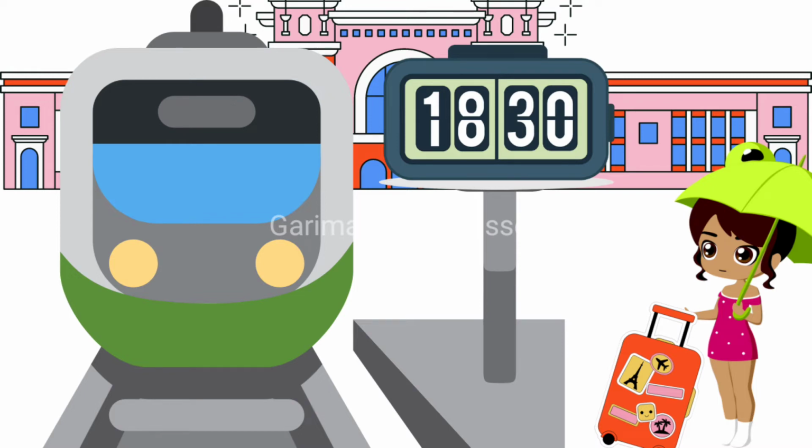Mohini was going to her nanny's house. Her train was at 6:30 p.m. So she reached the station to board the train. There, she noticed that the train had arrived at the platform, but the clock of the station was showing 18:30 hours.